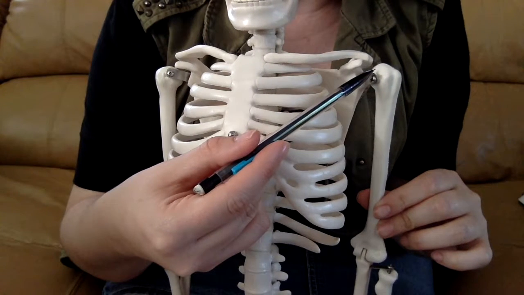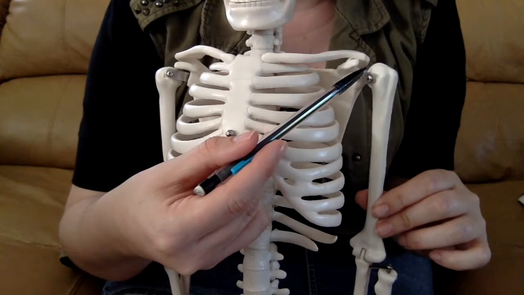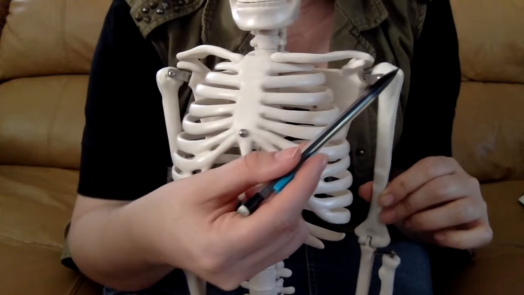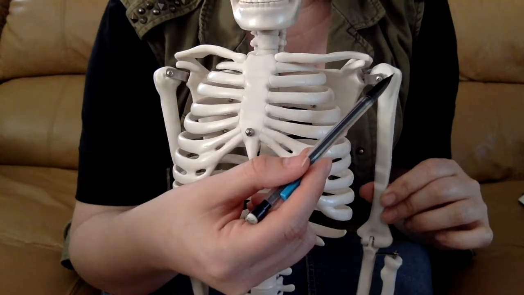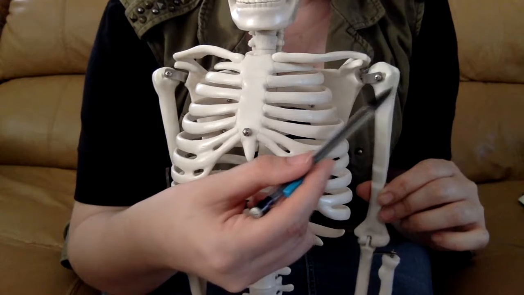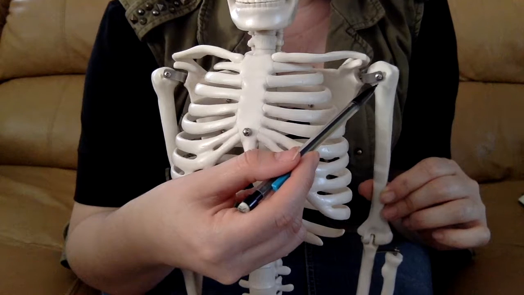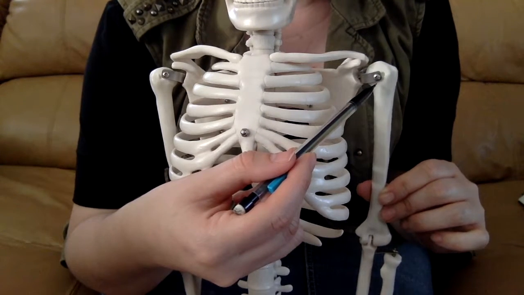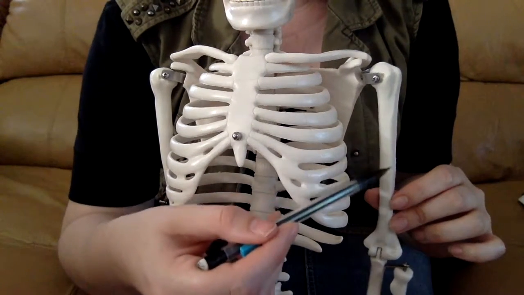We then have the greater tubercle, which is the opposite end, this pointy part right here. We then have the lesser tubercle, which is right below the head in this region. Next, we have the deltoid tuberosity, which is this middle region right here.